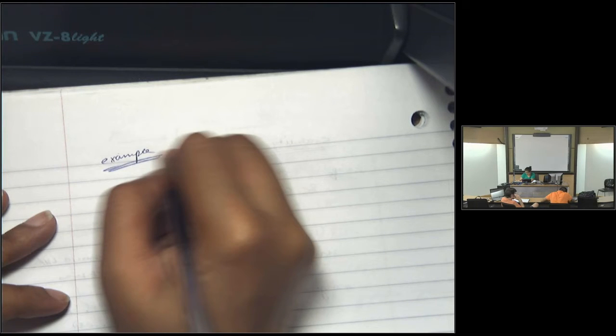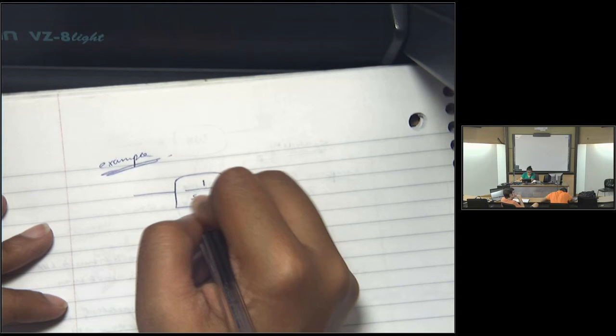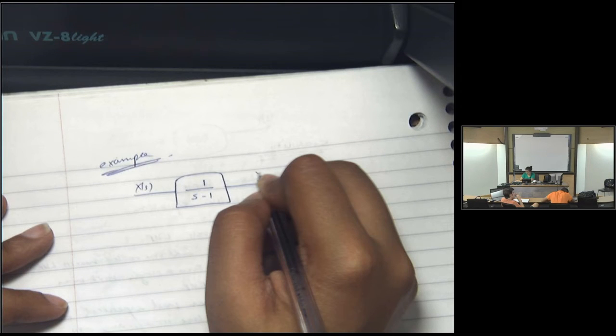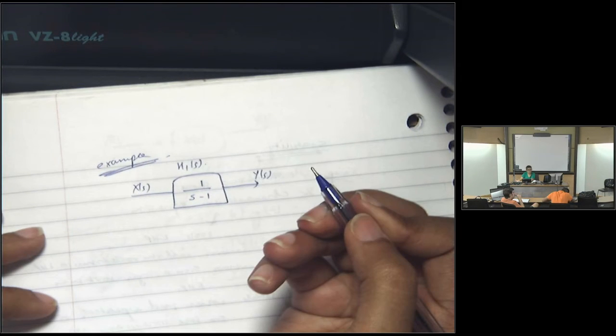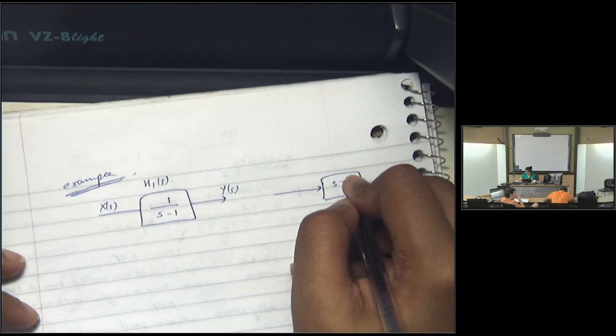Okay, so let's do an example. I have two systems. My first system has a transfer function of 1 over s minus 1, and this I'm denoting as H1(s). And I have a second system which has a transfer function of (s minus 1) over (s plus 1).